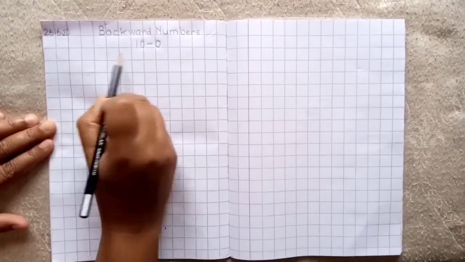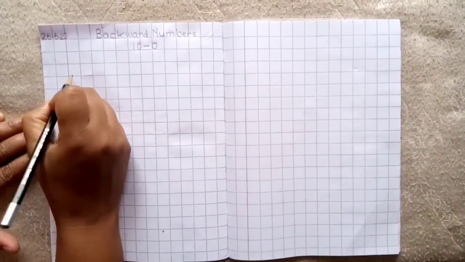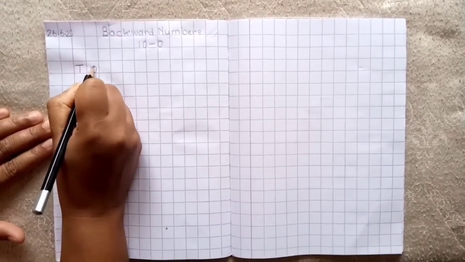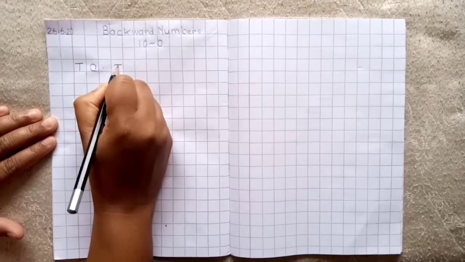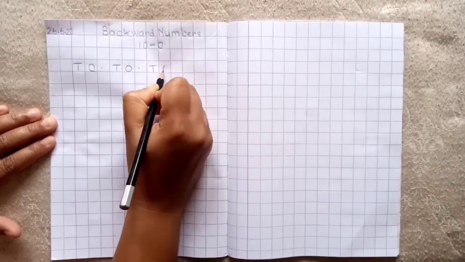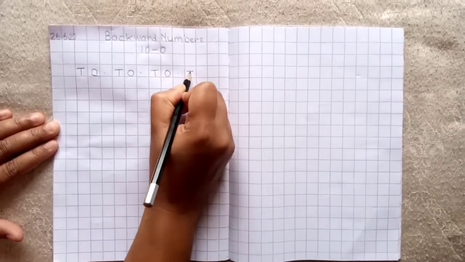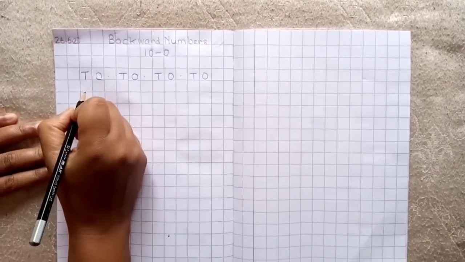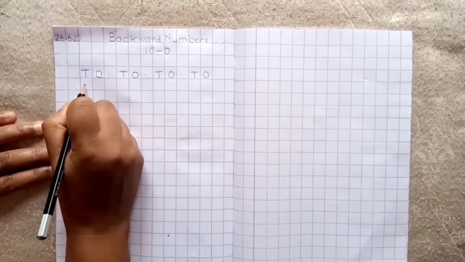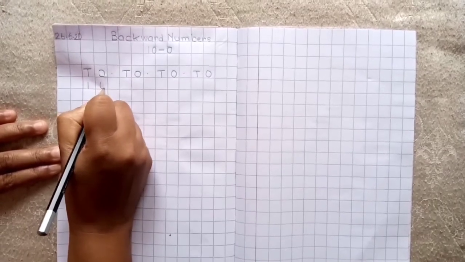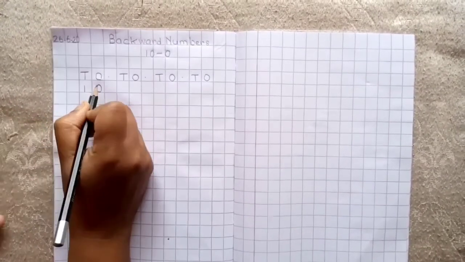Now, leave 1 line. Near to the margin line, we have to write T, O, dot, T, O, dot, T, O, dot, T, O. 4 times. Now we'll start writing the backward numbers. The first number goes as 10. So 1 under T and 0 under O.